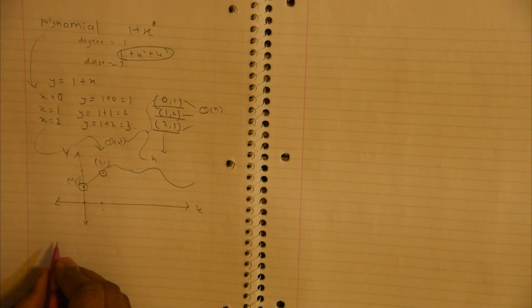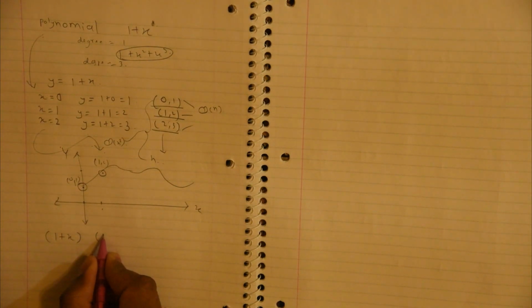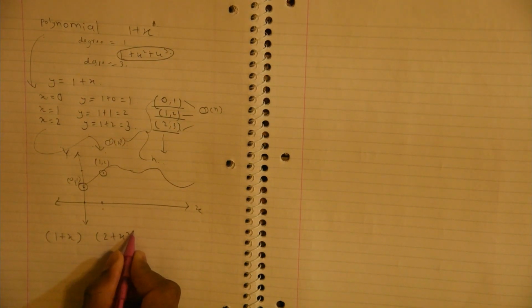If a polynomial is a signal, then we can apply various techniques from digital signal processing to manipulate polynomials. Let's say we need to do a polynomial multiplication, for example 1 plus x times 2 plus x square.